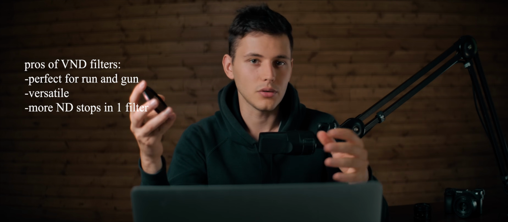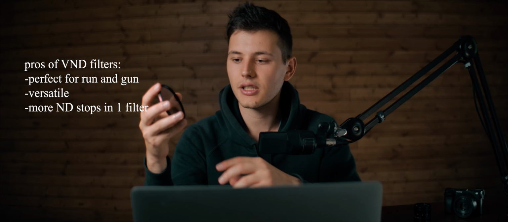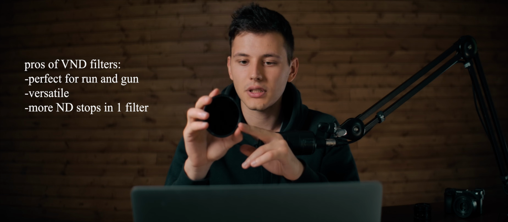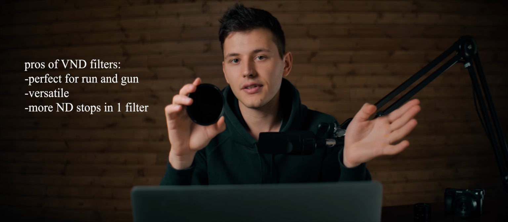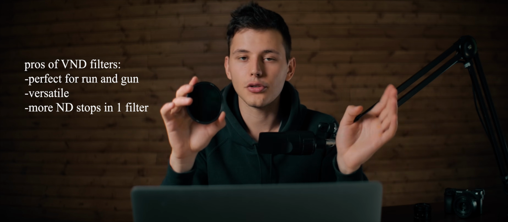If you're going for a more versatile solution, if you need something for run and gun situations, then go with a variable ND filter. It's the same sharpness, however it causes a little bit of a tint in your image, and sometimes vignette if you're using it on a wide angle lens like 15 or 16 millimeter at darker stops. This will happen with pretty much any variable filter on the market right now.